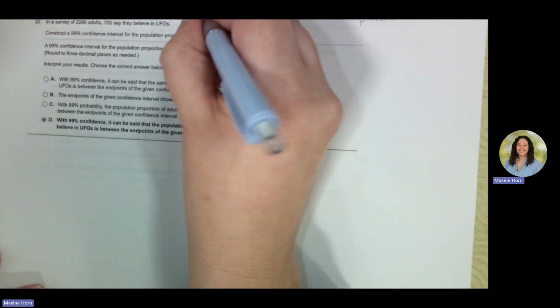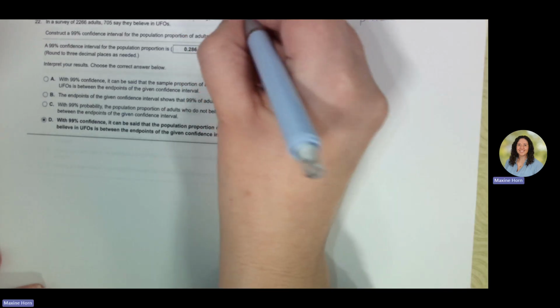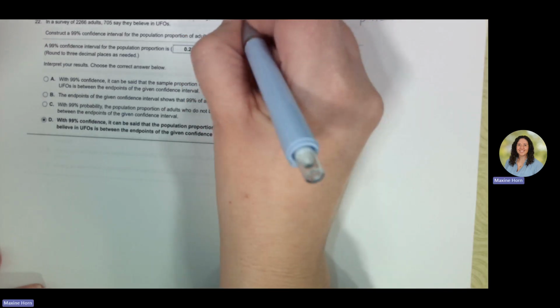Okay, so first of all, let's make sure that our P hat times N is greater than or equal to 5. Well, in order to do that, I need to know what my P hat is. Well, P hat is X over N. So we have 705 over 2266.